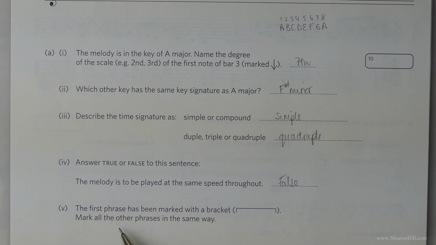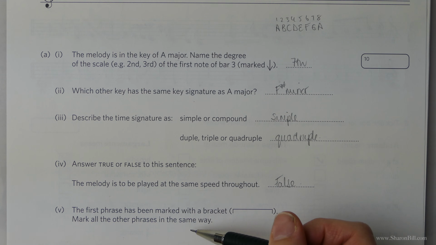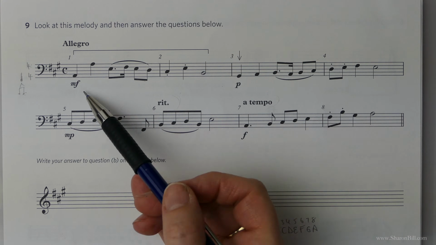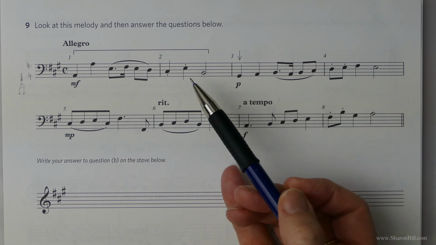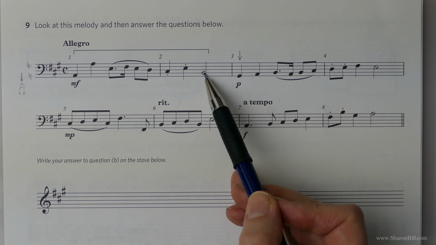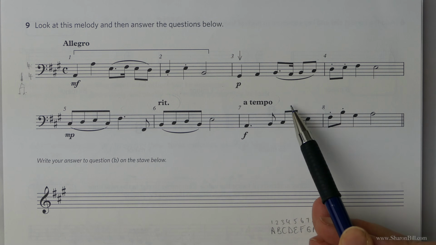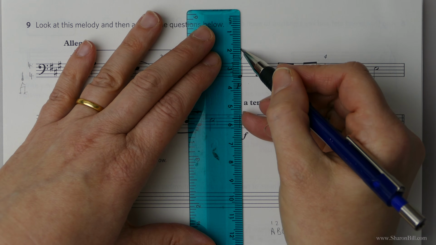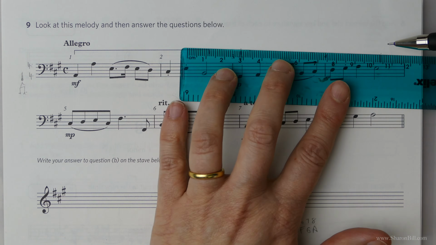So now the first phrase has been marked with a bracket, and we need to continue marking all of the other phrases. So let's look at the first phrase. We have a phrase of 2 bars, and that's going to be reflected throughout the piece, and it even ends with a minim each time actually. 2 bars, 2 bars, 2 bars. You can see the structure of it. So nice, easy 2-bar phrases. Whatever's here is reflected throughout the piece.